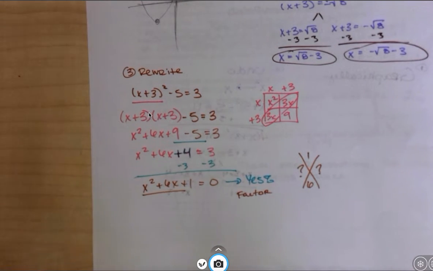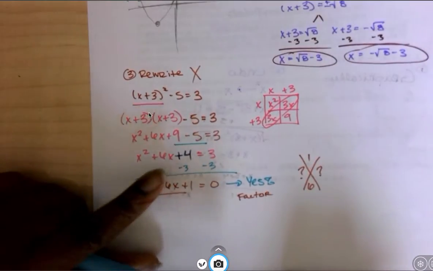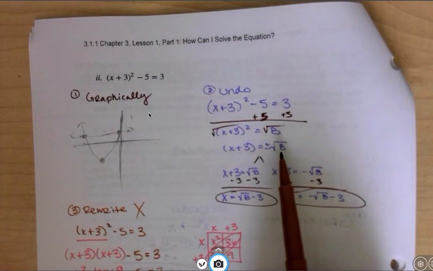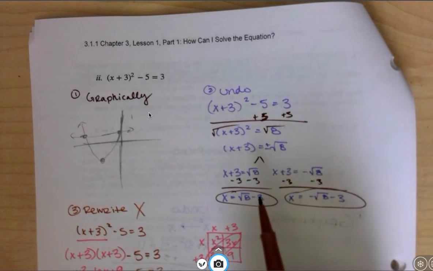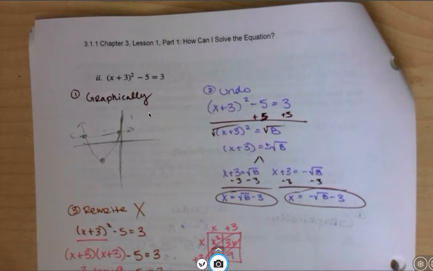But maybe this wasn't the right way. So I wouldn't rewrite this one. In fact, I would have undid it. So by undoing it, we were able to see that we do have a square root, and this actually gave me the most accurate answer. So that's how we figure it out.